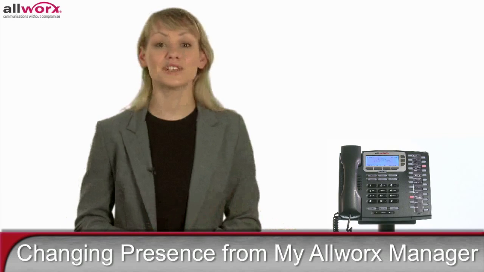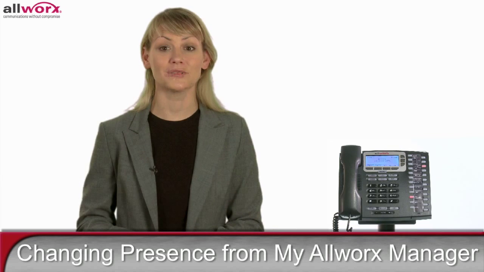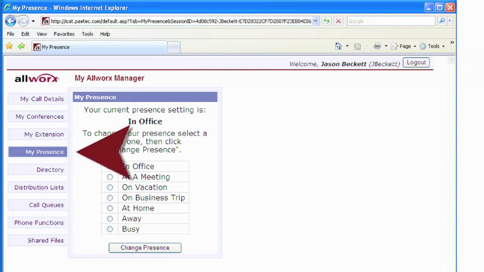Now let's see how to change your presence from My Allworx Manager. On the left side of the screen, select My Presence. Select the desired presence, and then select the button Change Presence.